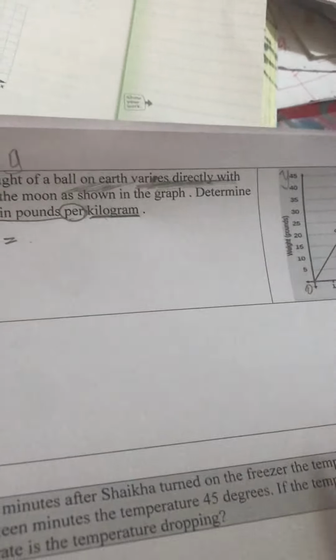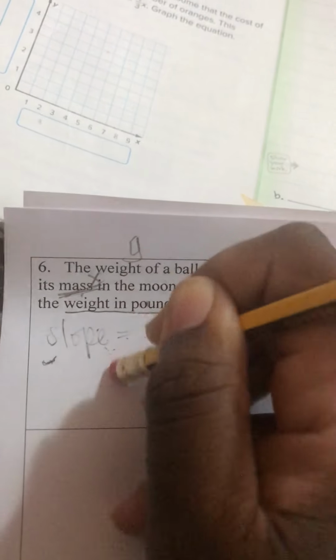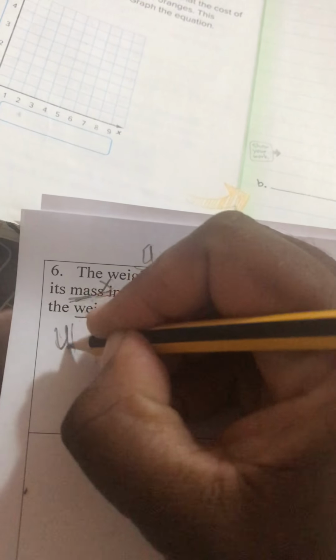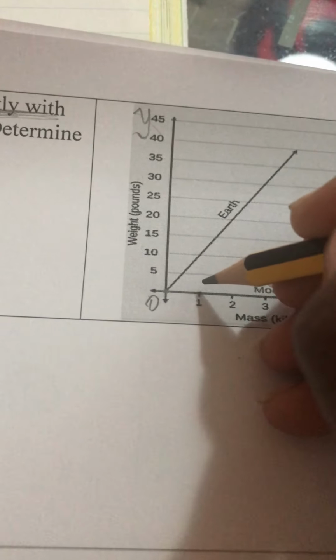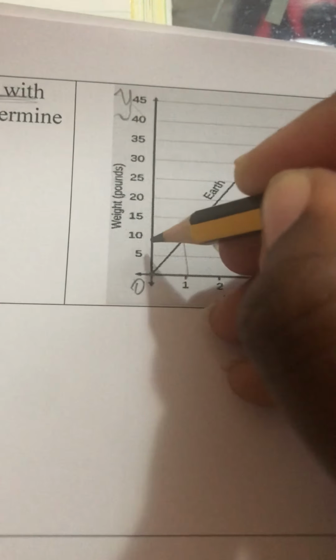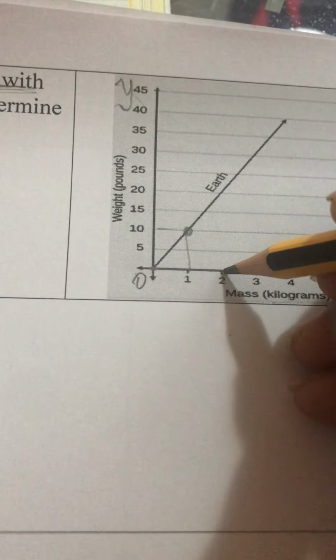I can do proportionality. So first, let me find my 2 points. Let's find the points. Okay? All right. So we will use points. All right. So let's find all the points on the graph. With my ruler, if I go up here, I see 1 goes with 10. 2 goes with 20. So this is 1, 10.